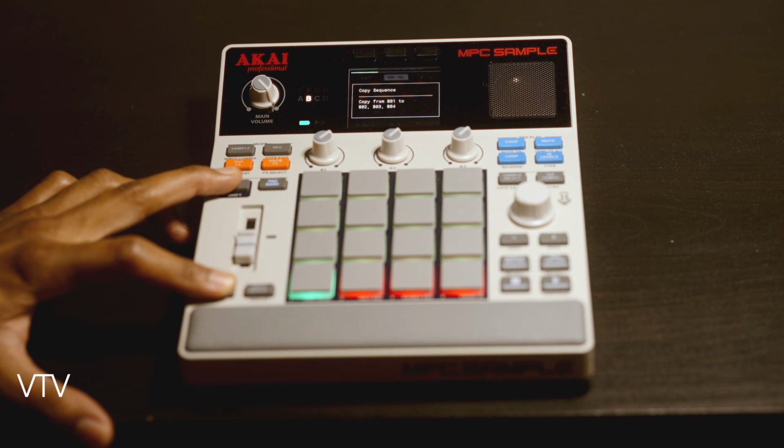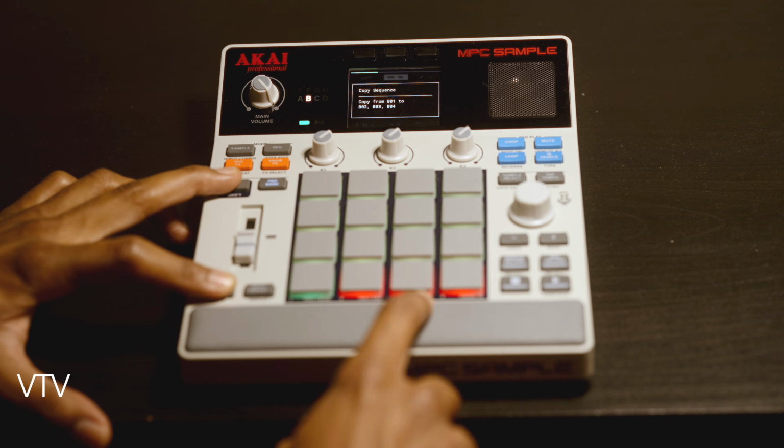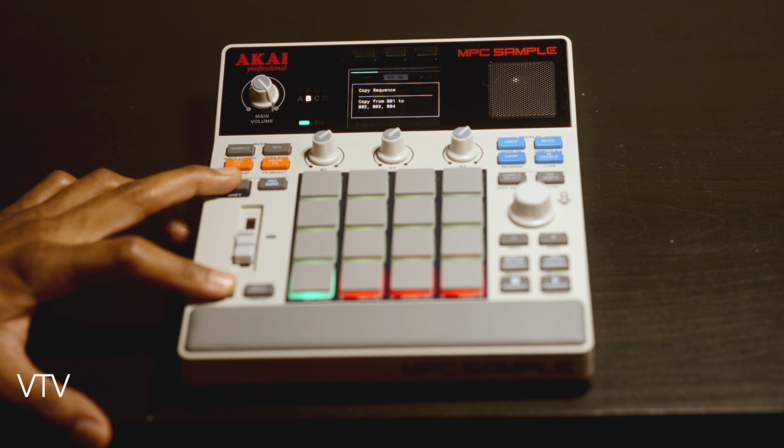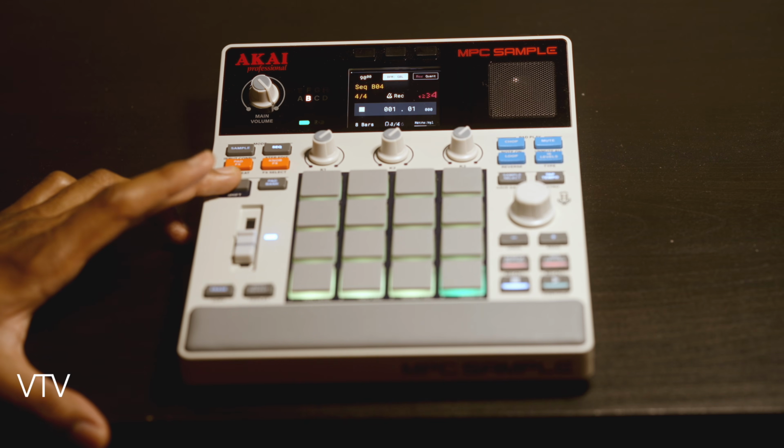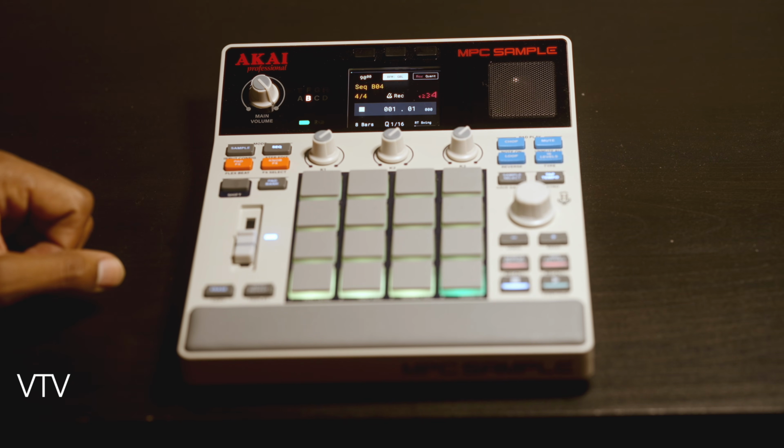We know that that copy has taken place not only because the GUI says, graphical user interface for my beginners out there, it says copy B1 to B2, 3, and 4. But also, if we look at the hardware itself, we can see that the number 2, number 3, and number 4 are all selected. So let's go ahead and let go of the erase button now, which is our secondary function copy. And that has been saved, right?